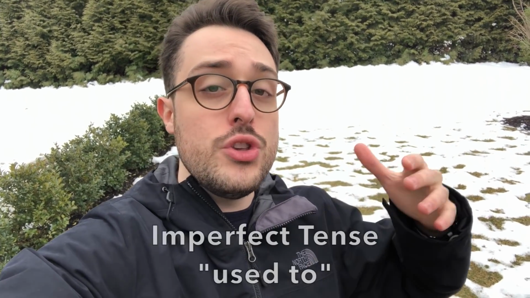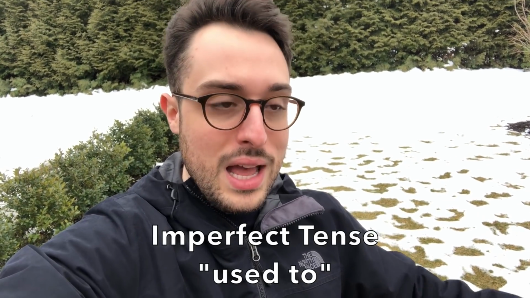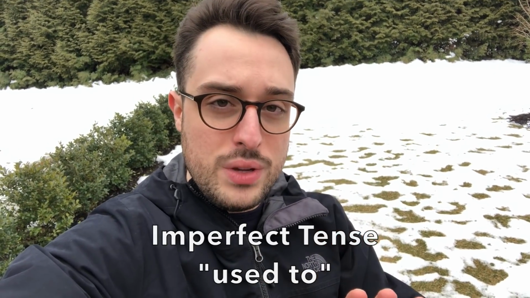For all of my real hardcore language enthusiasts out there, yes, we could get into that. Now, if we talk about the imperfetto, the imperfect tense in Italian, this is your go-to tense whenever you're talking about something that you used to do in the past. That is one of the best translations you can give. Of course, context does play a part in this, so it's not always the best translation. But think about it this way.